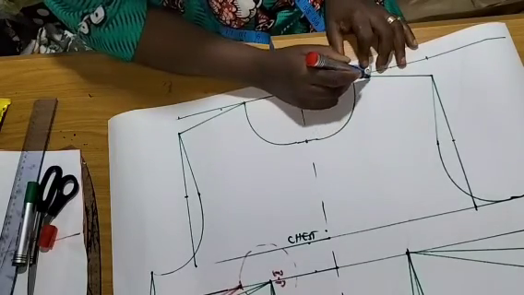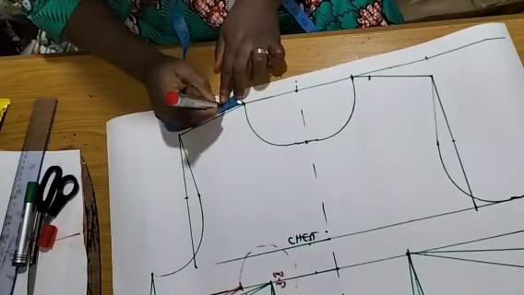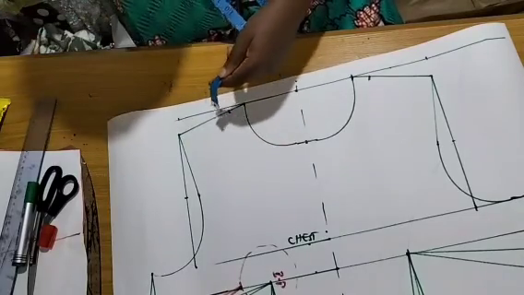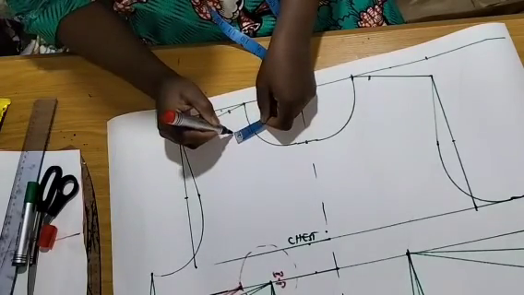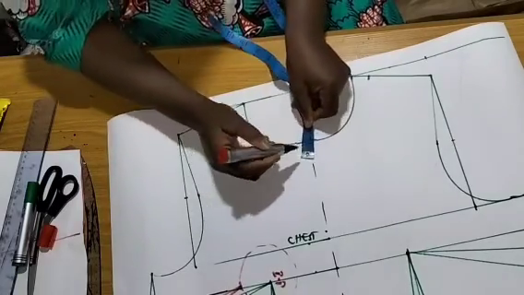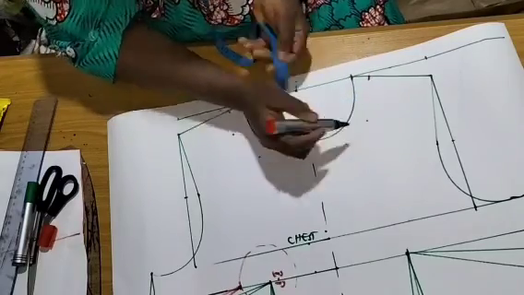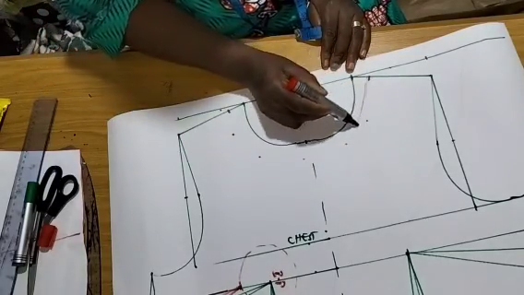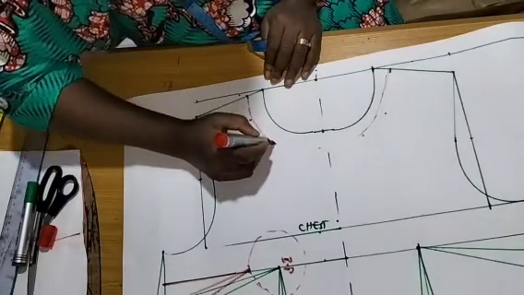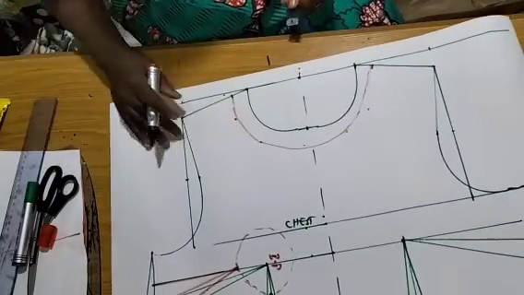From my natural neckline, I'll come out by 1 inch, and from this I'll come out by 1 inch, measuring 1 inch to go around my neckline. Of course, you know how that is done. You can bring in your pattern ruler and form your neckline. So what we have here is a new neckline.